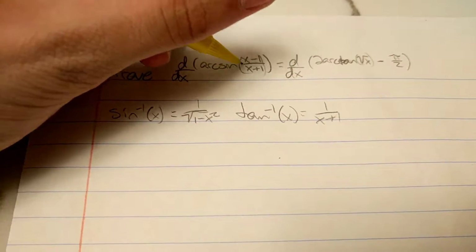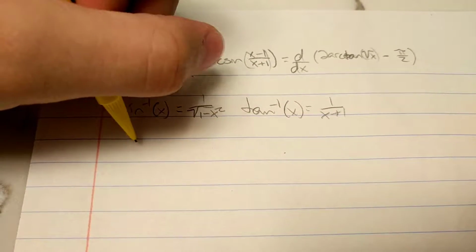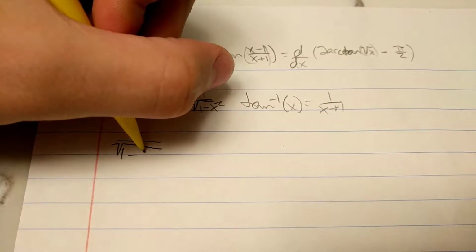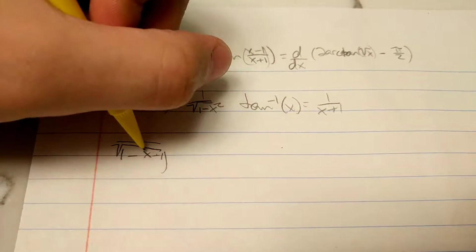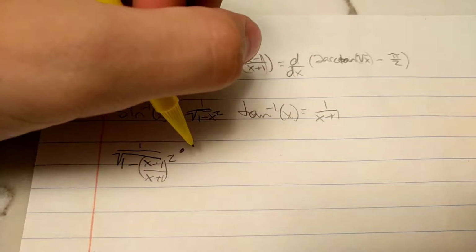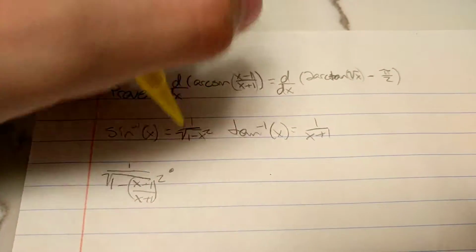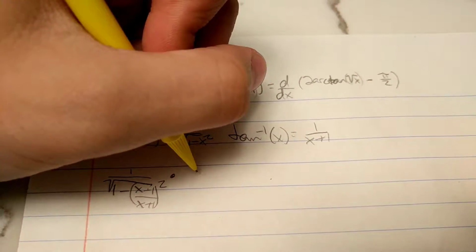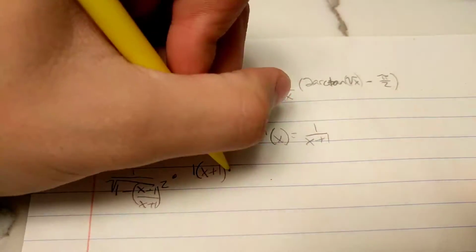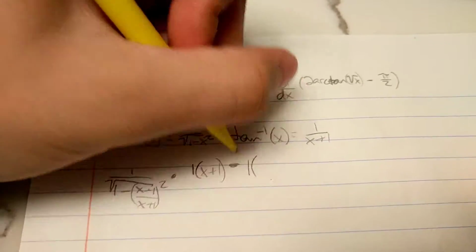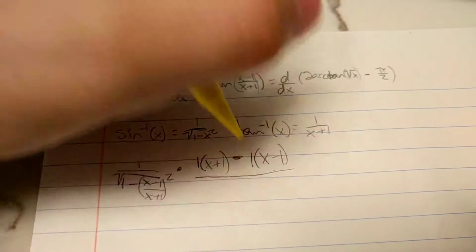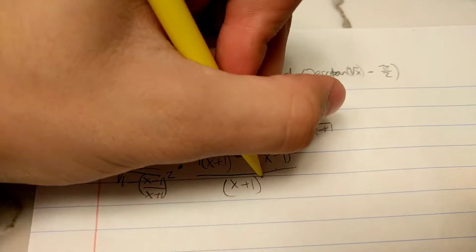Okay, so let's go plug this in. So we're going to have 1 over the square root of 1 minus ((x minus 1) over (x plus 1)) squared, and then we're going to use a chain rule. Now we're going to use the quotient rule, so it's going to be the derivative of this, which is equal to 1 times (x plus 1) minus 1 times the derivative of that, which is 1 times (x minus 1), over (x plus 1) squared.